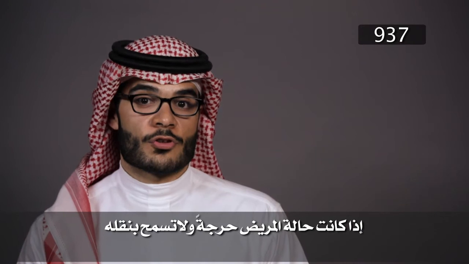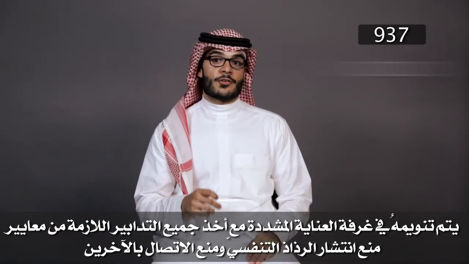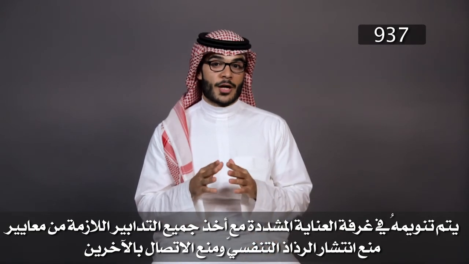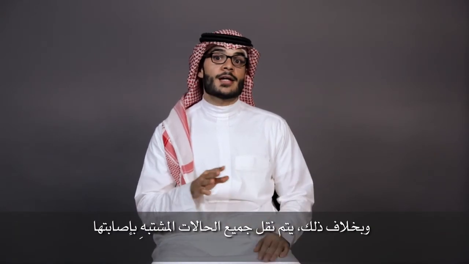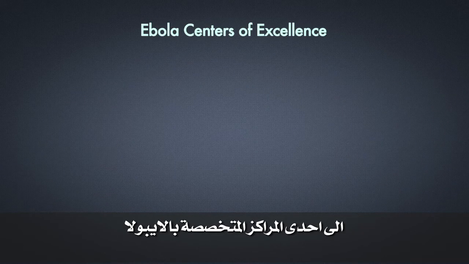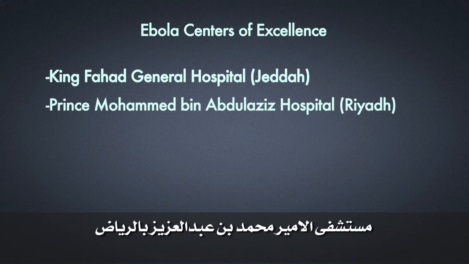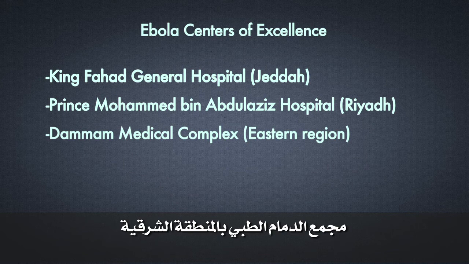If the patient's condition is too critical to allow for transfer, then he will be admitted to the isolation ICU under droplet and contact precautions. Otherwise, any suspected patient should be transferred immediately to one of the Ebola centers of excellence: King Fahd General Hospital in Jeddah, Prince Mohammed bin Abdulaziz Hospital in Riyadh, or Dammam Medical Complex in the eastern region.